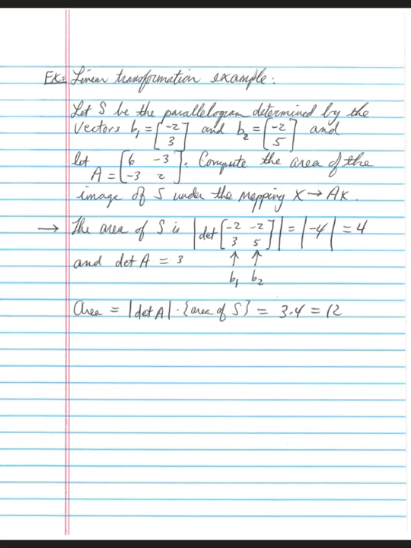And therefore, the overall area is the absolute value of the determinant of A times the area of S. The area of S is the absolute value of the determinant of your vectors. Determinant of A is 3. Area of image S was 4. So 3 times 4, that gives us 12.